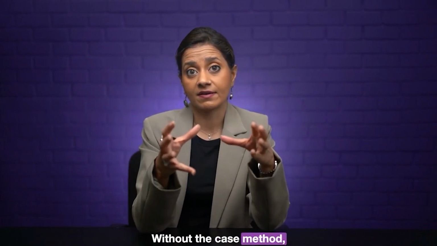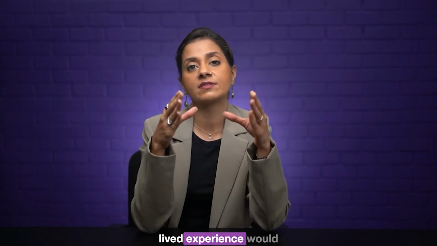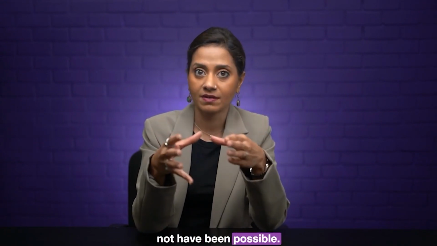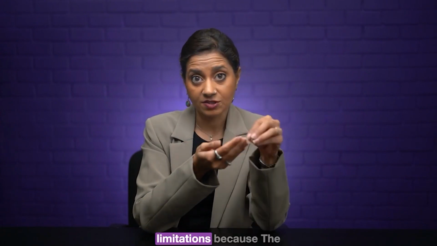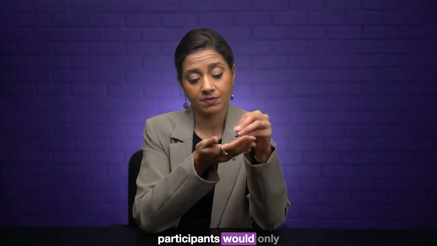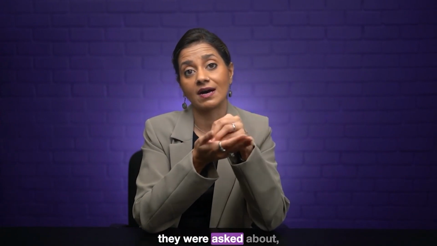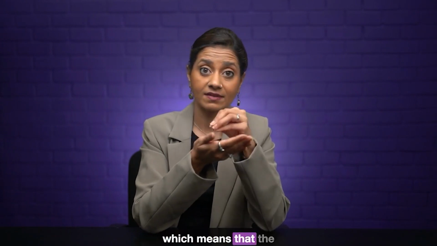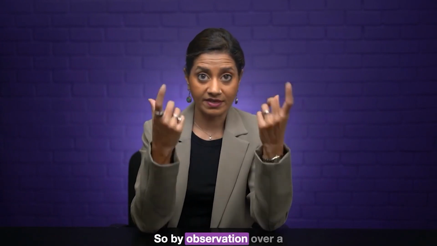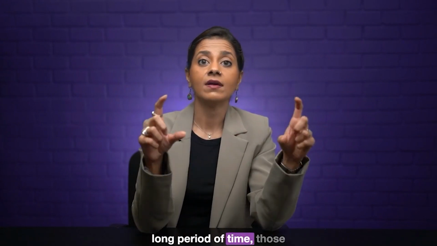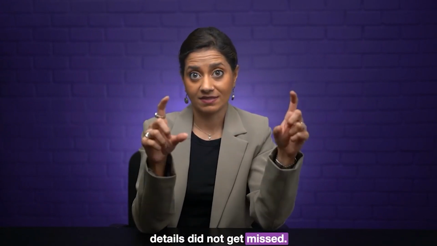Without the case method, understanding this daily lived experience would not have been possible. Even only using self-reports had certain limitations because the participants would only provide answers to what they were asked about, which means that the researcher would have missed certain details. So by observation over a long period of time, those details did not get missed.